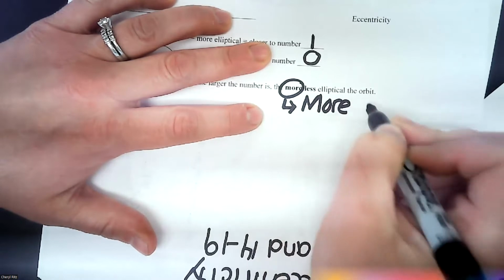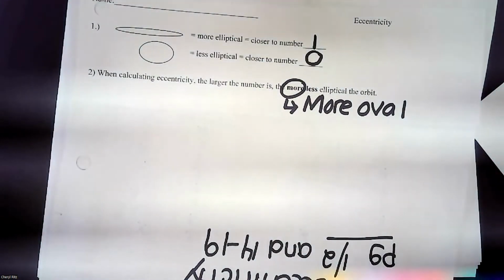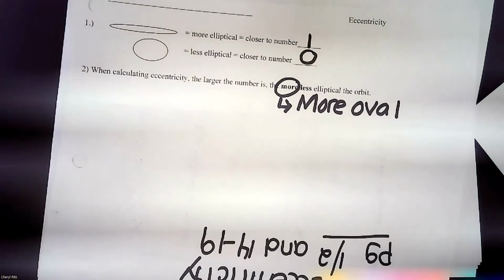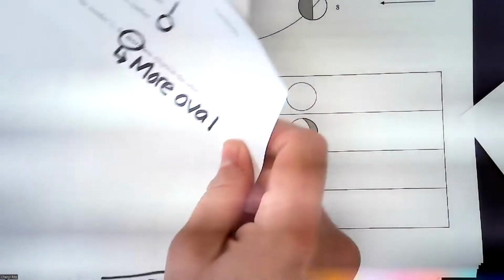More oval. So that'll be about half the quiz tomorrow. We'll be making sure you know this stuff, making sure you know how to calculate eccentricity. You'll be given a ruler and a calculator and all that good stuff. So that's that. And then I want to go over the homework.